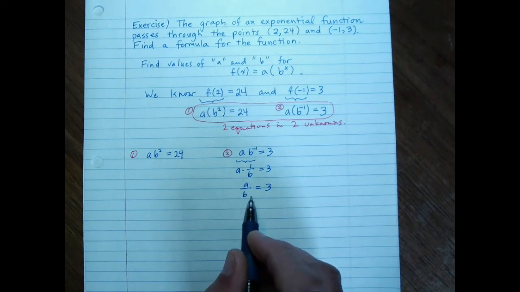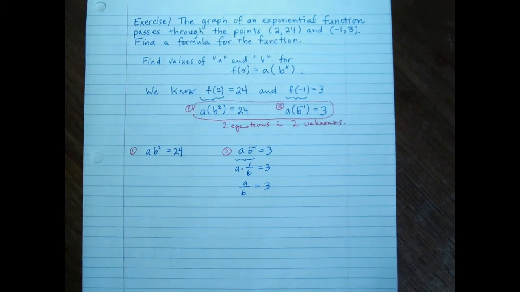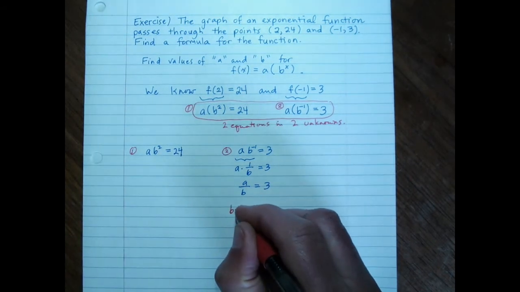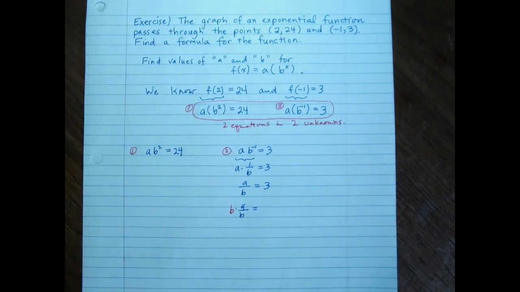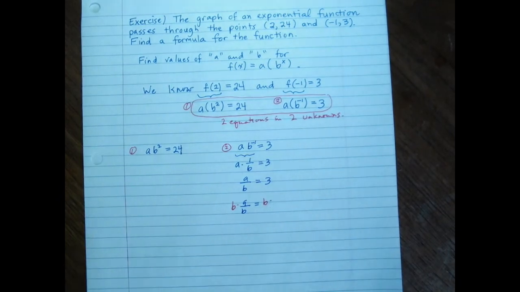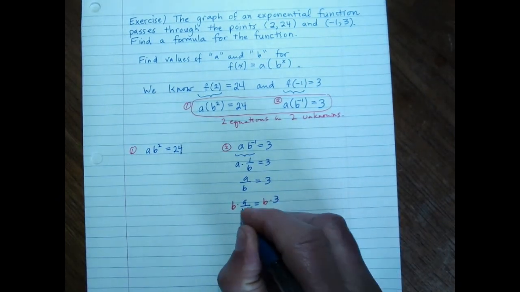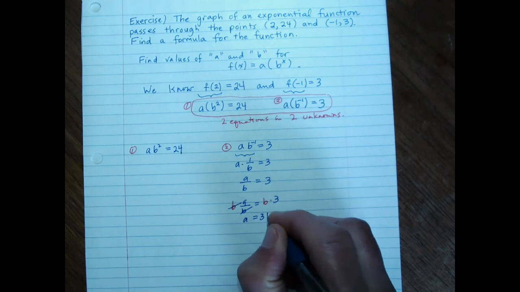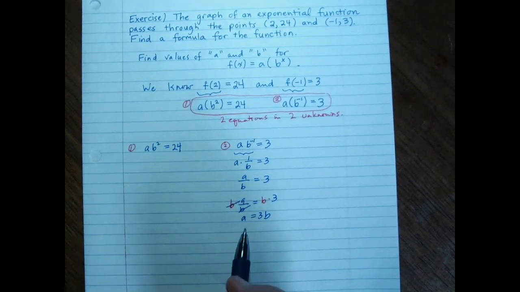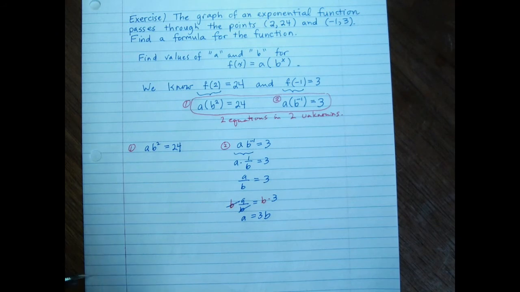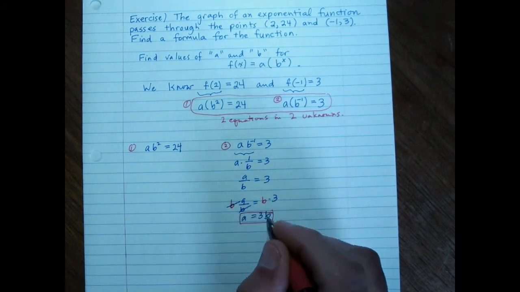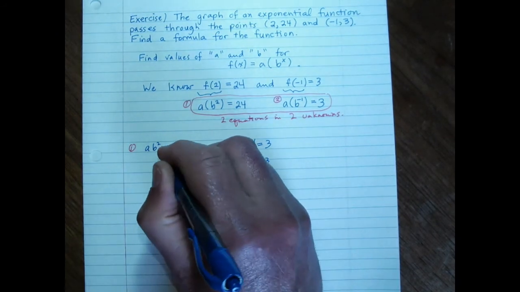Because I have a fraction here, I can multiply both sides by b. b times a over b equals b times 3, and that gives me a equals 3b. Now I cleared denominators there, but I also have a nice result in that a is isolated. So I can use this to make a substitution in the other equation.